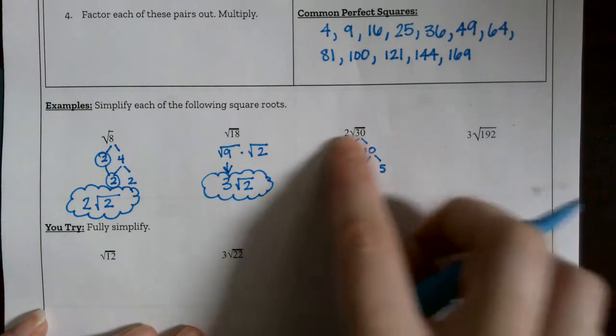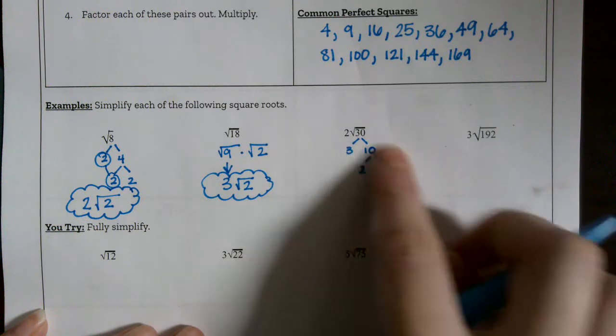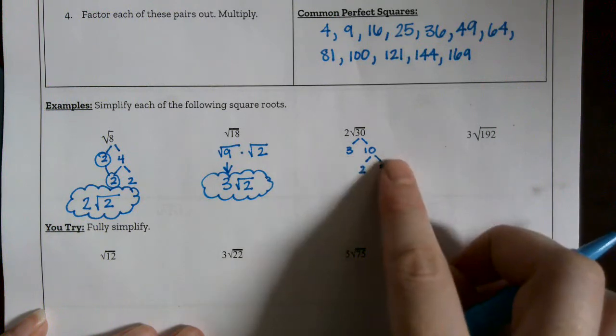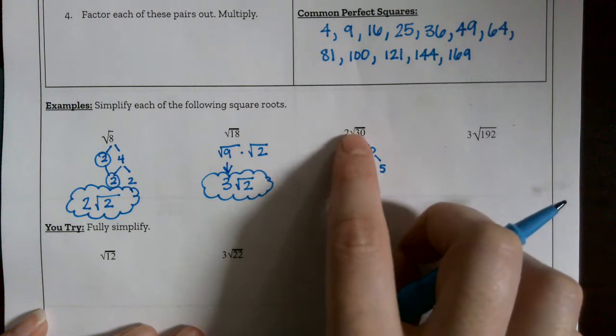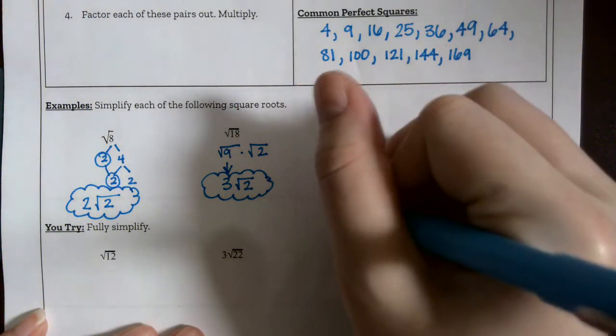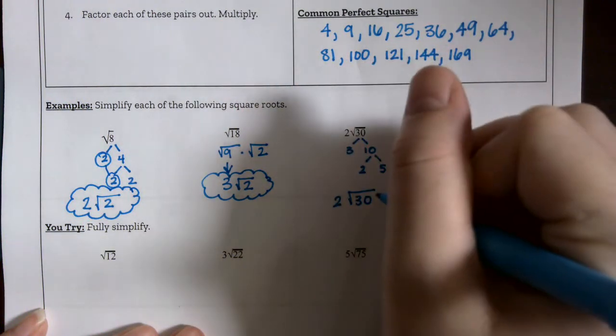But I don't see any pairs in here. There are no pairs that I can pull out, so that means there's nothing to pull out front. This is as simple as it's going to be. So 2 square roots of 30.